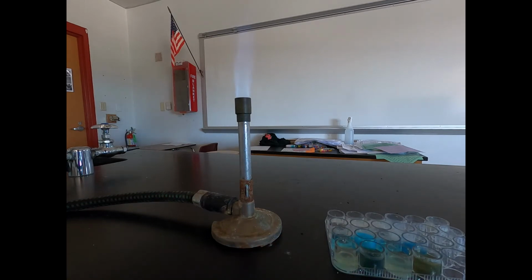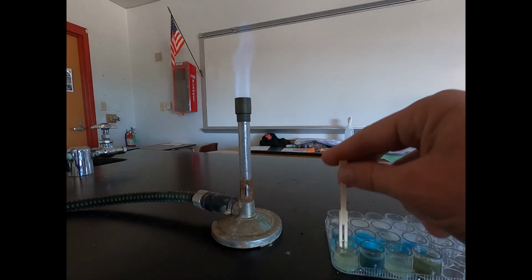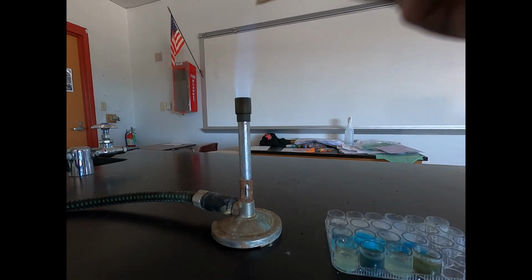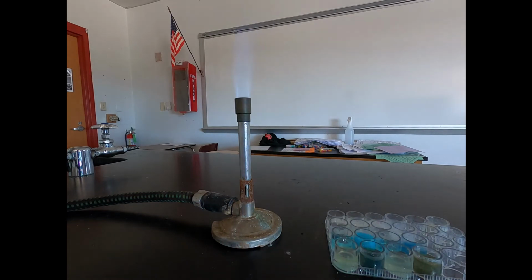Our final one is iron sulfate. First iron sulfate with sodium sulfate. Again, no real precipitate forming, but we'll see what color flame we get. We get a nice soured orange flame on that one.